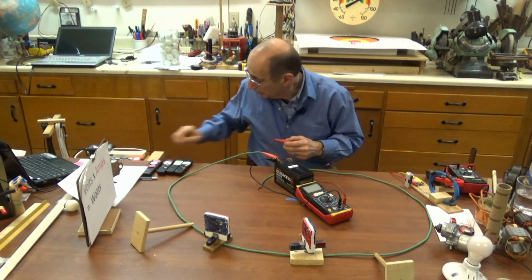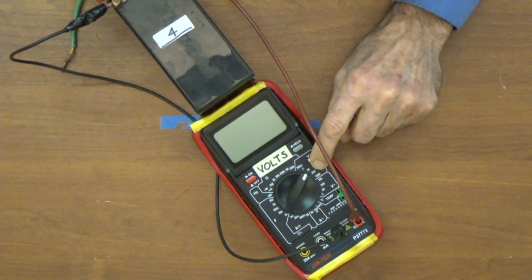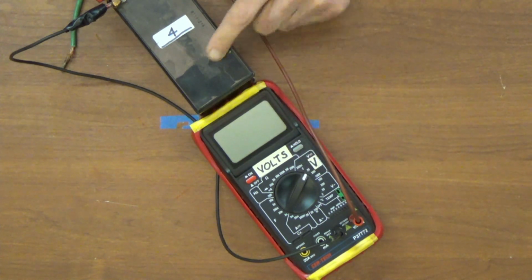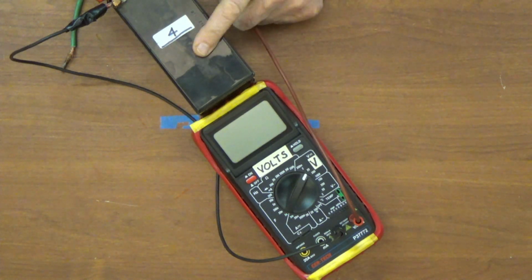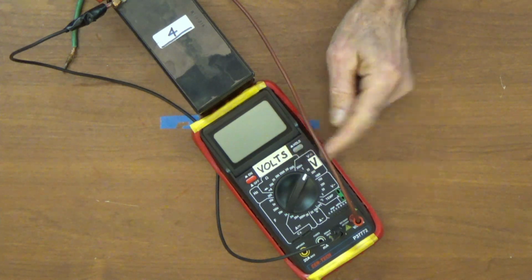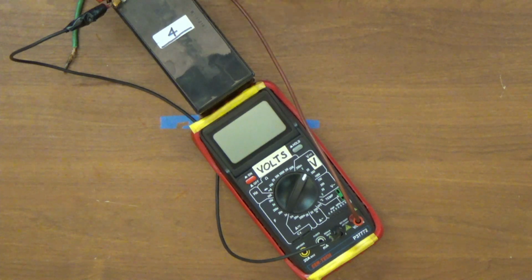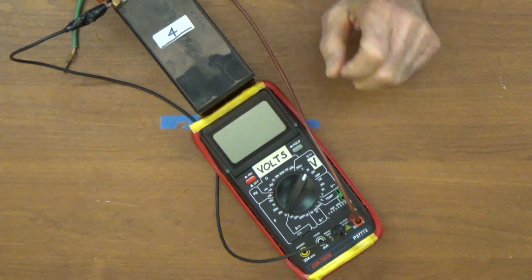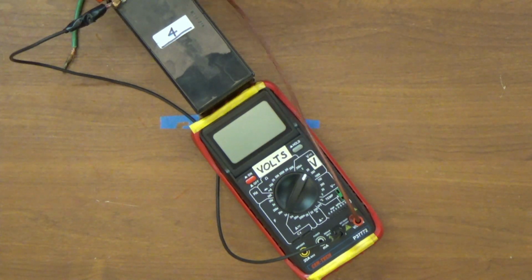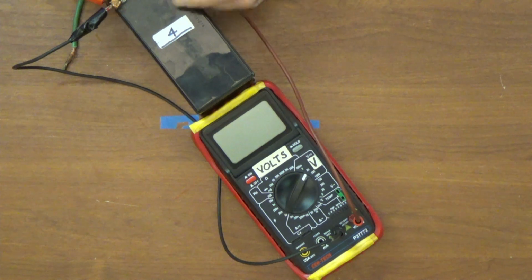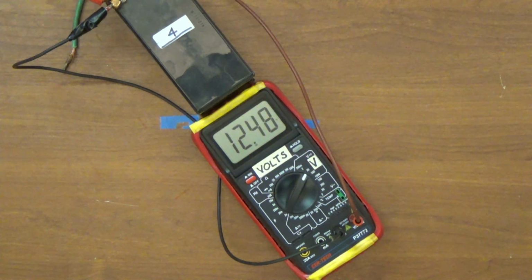One of the things we want to make sure of, let me do a close-up here for you, is that we've got the meter set on a range that's equal to or greater than what the battery's going to put out. If you're not sure, you start with a higher range and work your way down, okay? We don't want it on the 2. This is a 12-volt battery, and it'll produce sometimes as high as 13 volts when it's fully charged. So I have it set on 20. Let's put this on here, and we turn it on. There's that 12.5 volts, pretty reasonable.